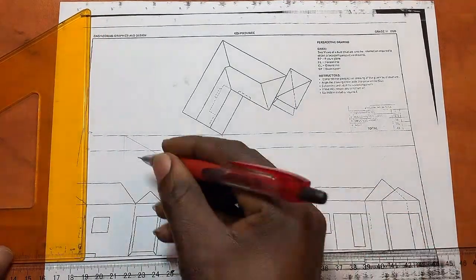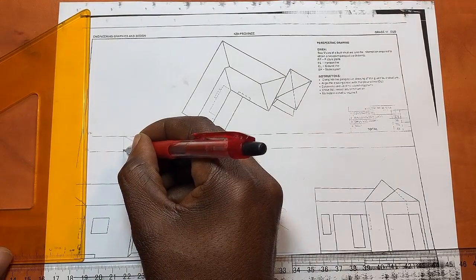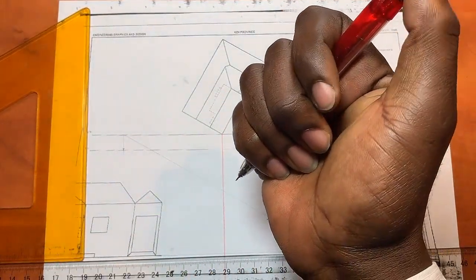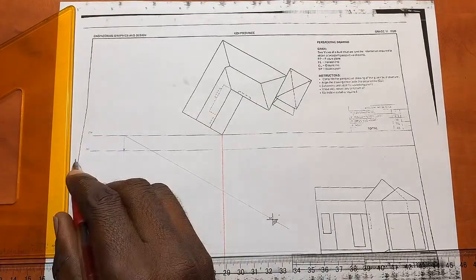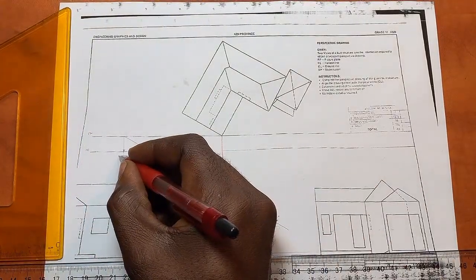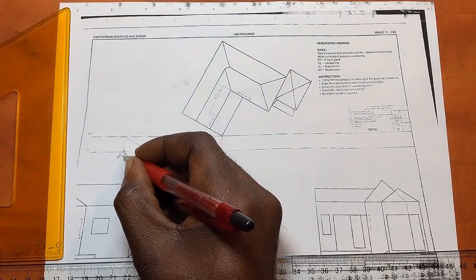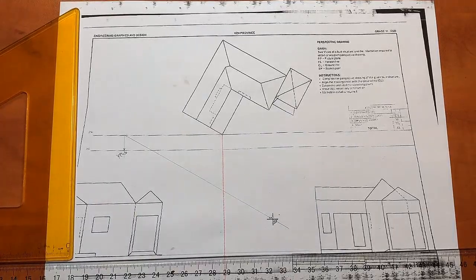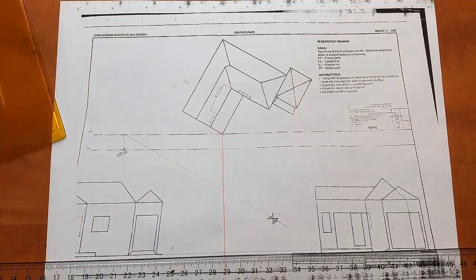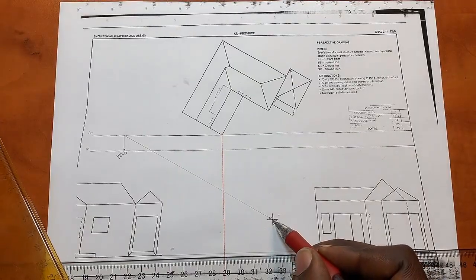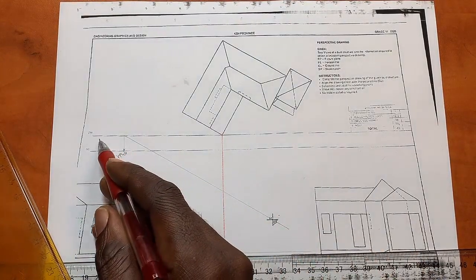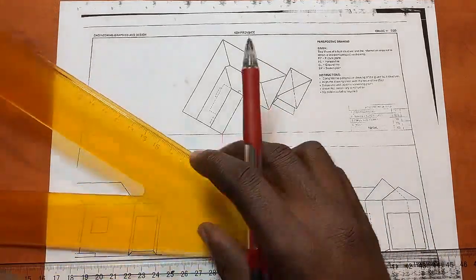I'll indicate by an arrow where it was going down. Once it touches the horizontal line, it gives me the vanishing point of my left hand side. How did I get the vanishing point of my left hand side? I took a line from the stationary point towards my picture plane at an angle of 30.